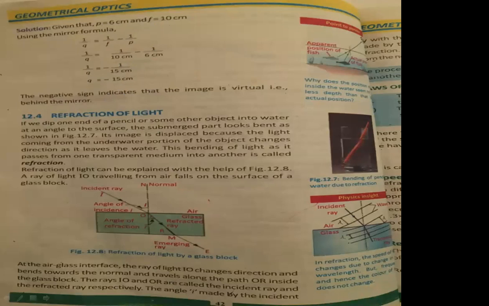Q stands for image, P stands for object distance, Q is image distance, and F is the focal length. But you should know the focal length will be taken as positive when you are using a concave mirror, and negative when you are using a convex mirror. This is the main thing we need to memorize.